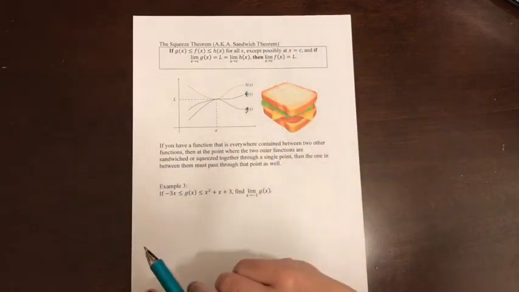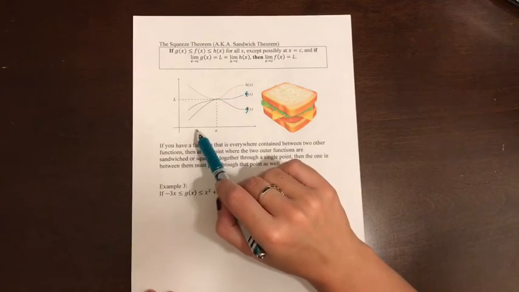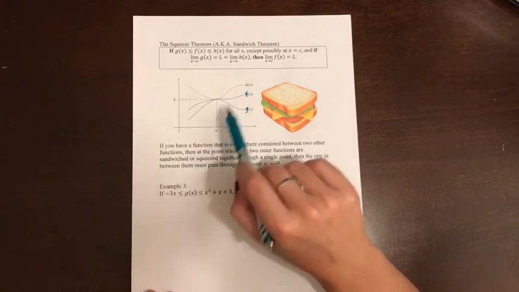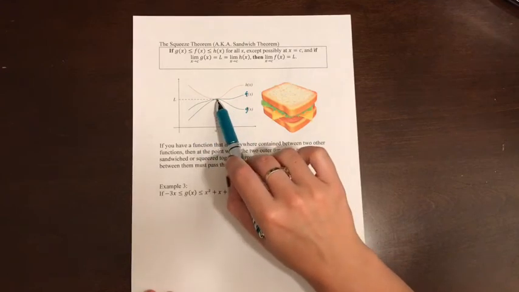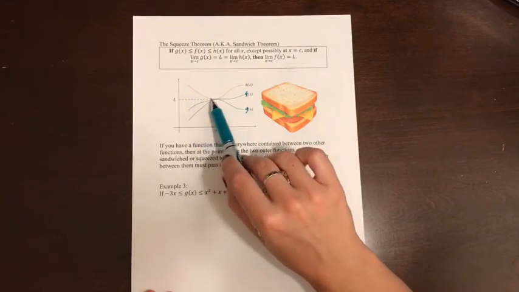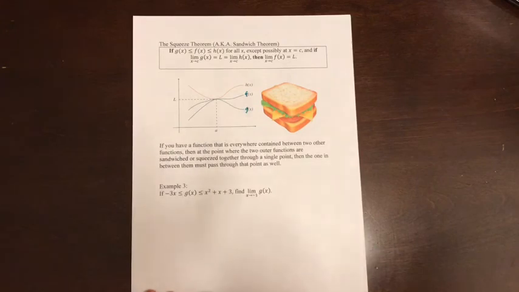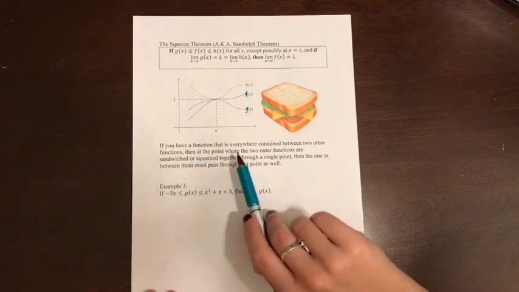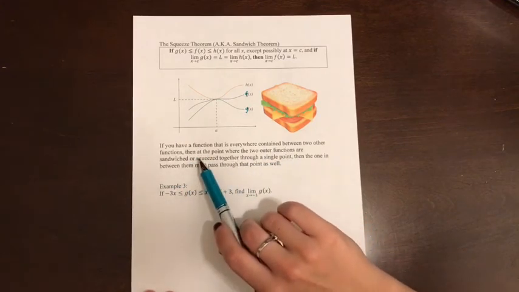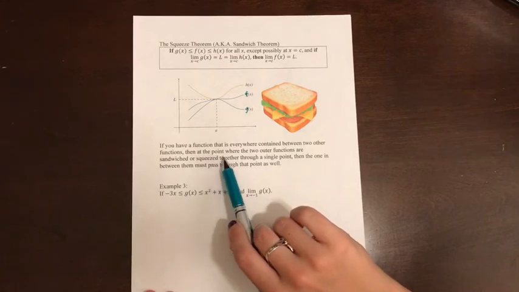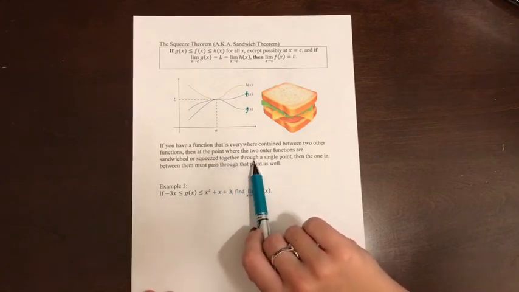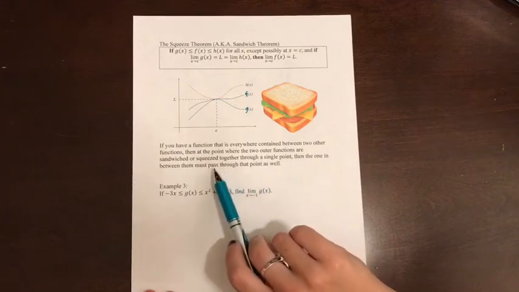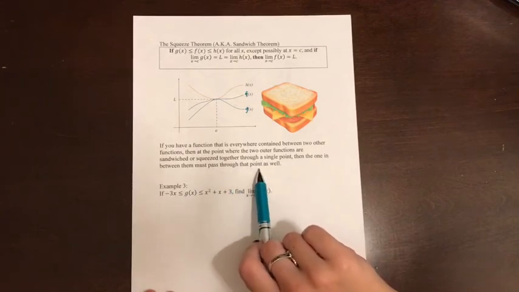Hence the sandwich theorem. So as x is approaching a from the left and right, h of x is approaching L, g of x is approaching L, so that must mean that the function f of x is also approaching L. If you have a function that is everywhere contained between two other functions, then at the point where the two outer functions are squeezed together through a single point, the one in between them must pass through that point as well.